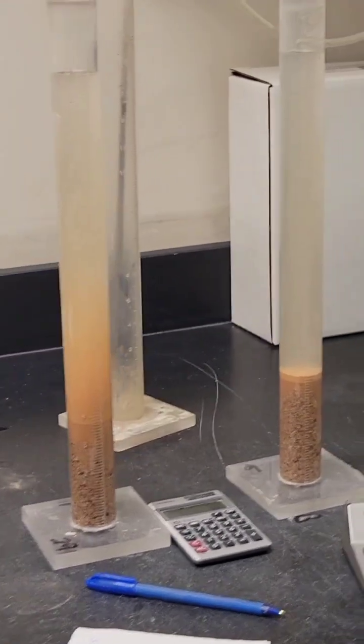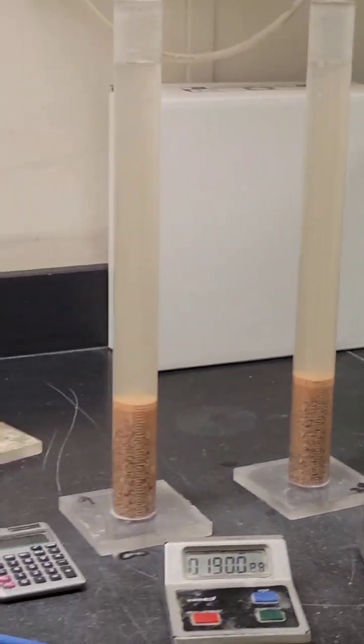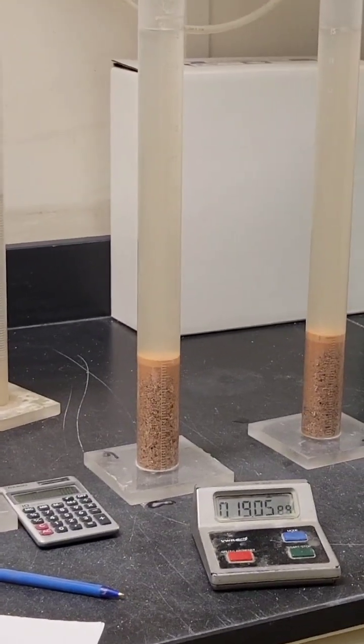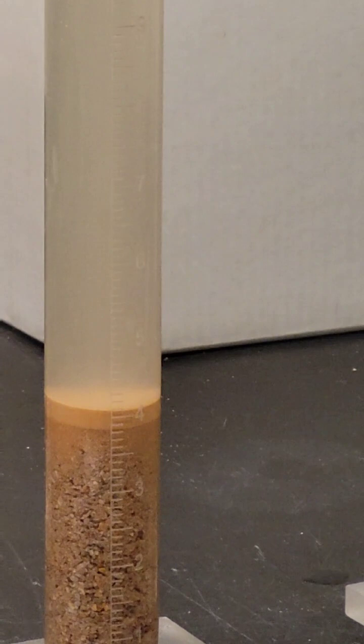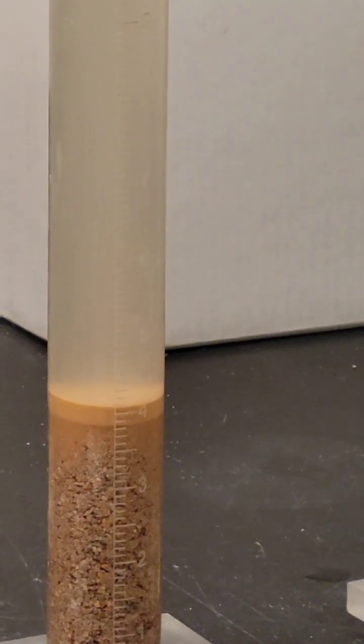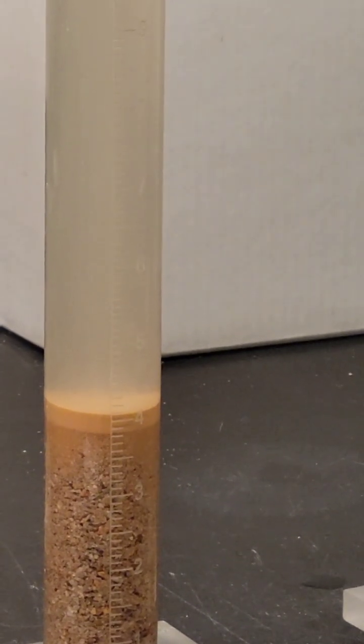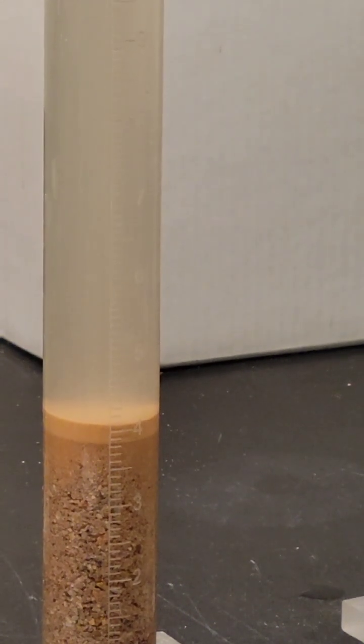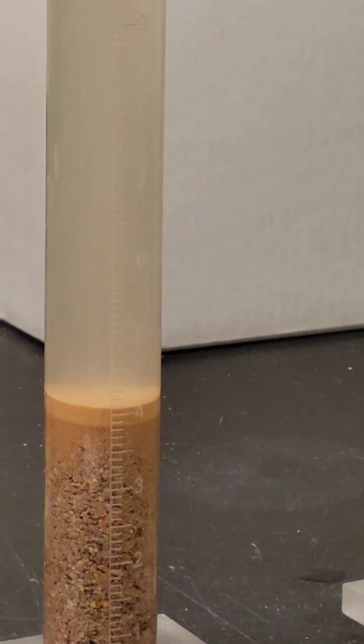I'm going to zoom in and give you a better look at it, so you can see the separation. We have our clay on top and our sand below it. And it looks like we're looking at about a 4.1 on the second one.